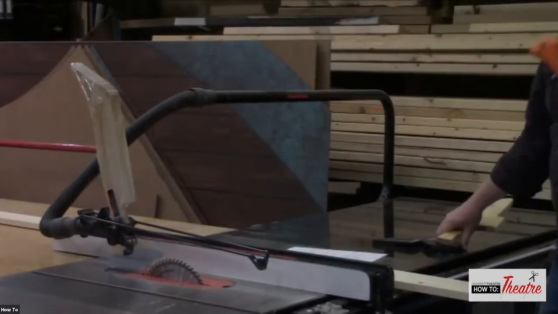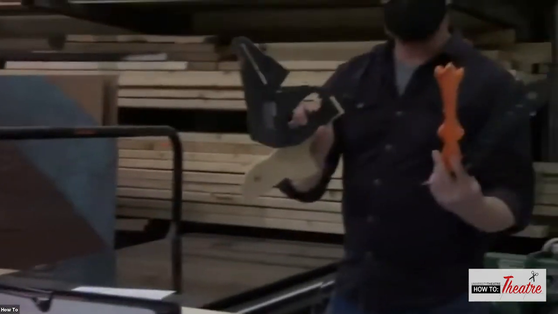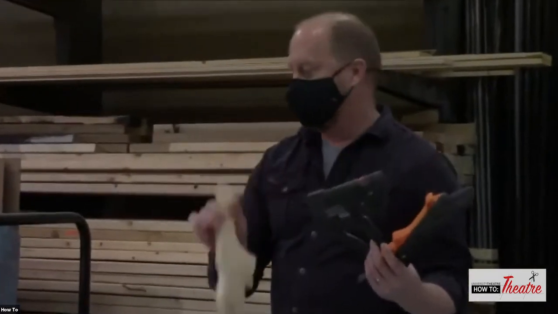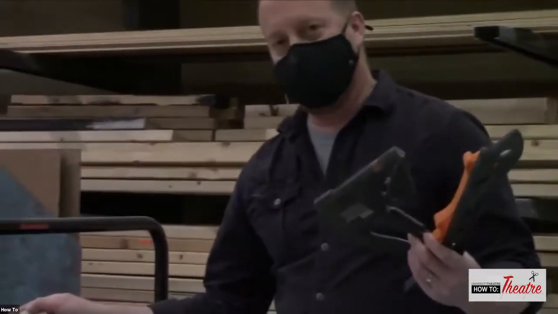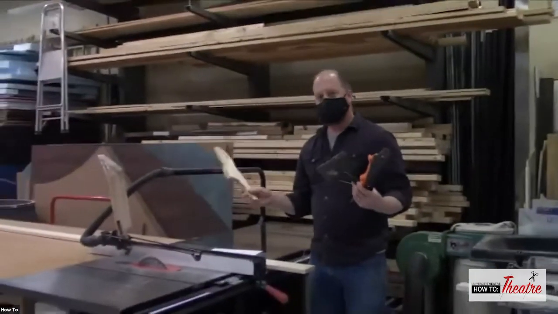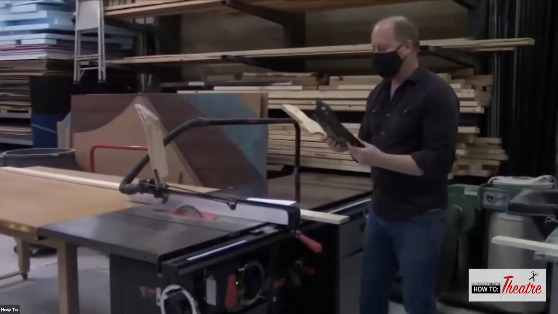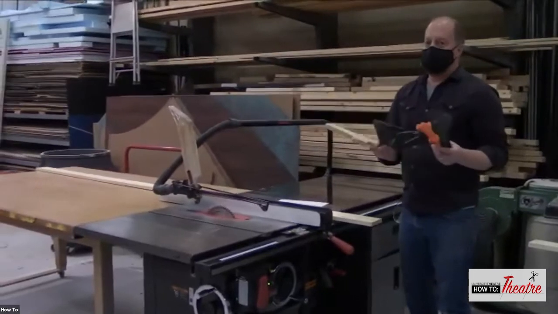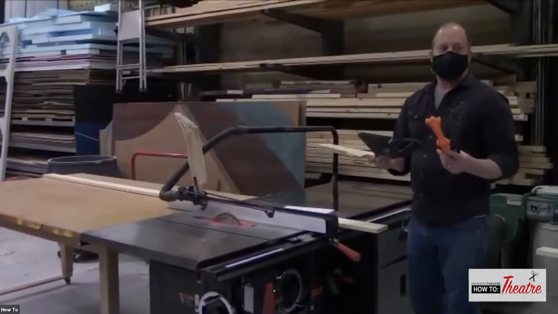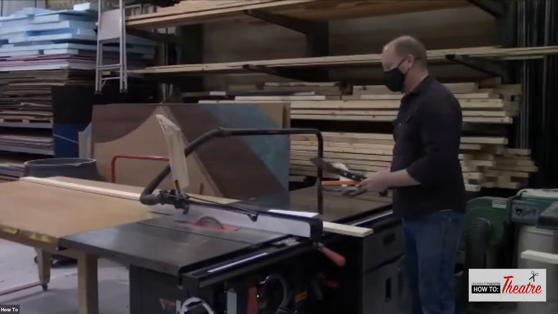And if you will notice, these are all plastic or wood. So in case you do hit the blade with one of these, it's just going to cut right through. A screwdriver or a chisel is not a good idea for a push stick. You want it to be sacrificial.